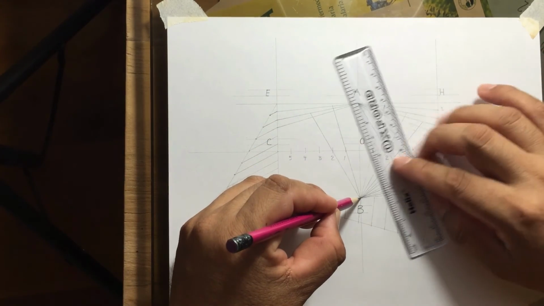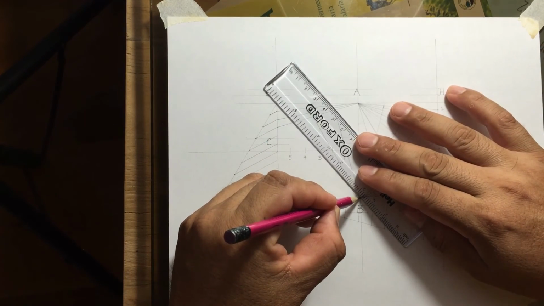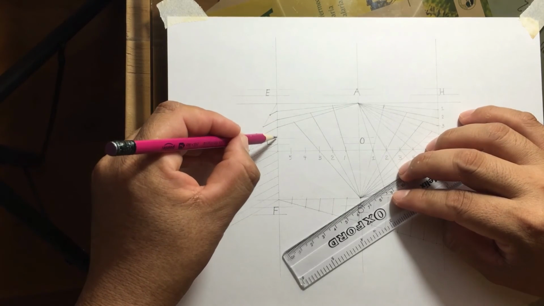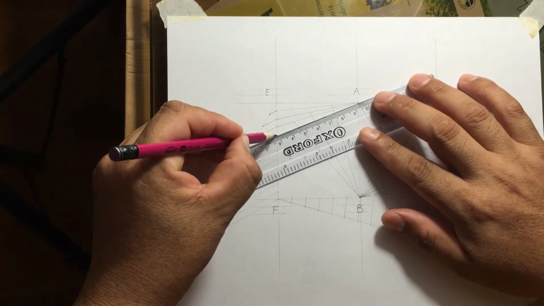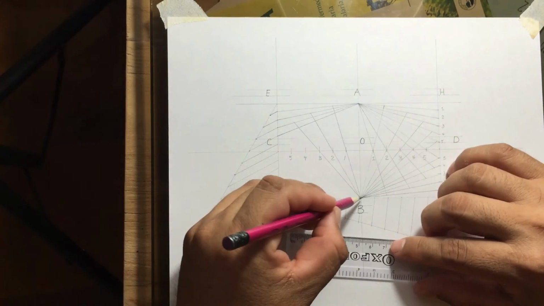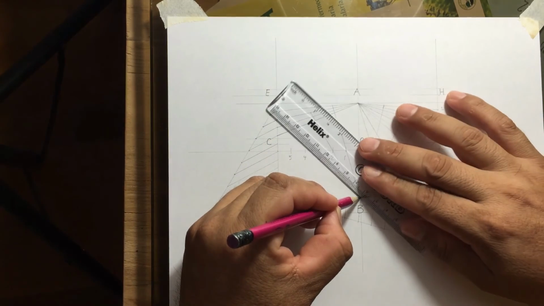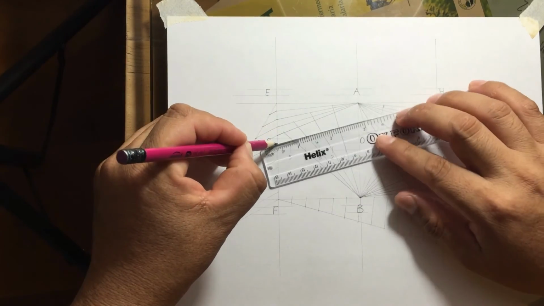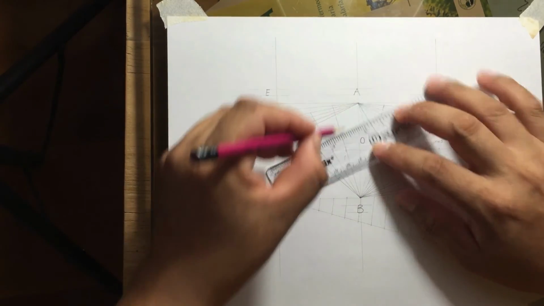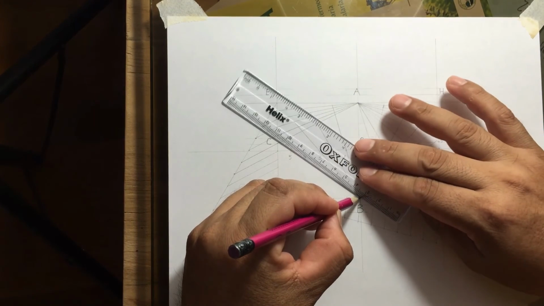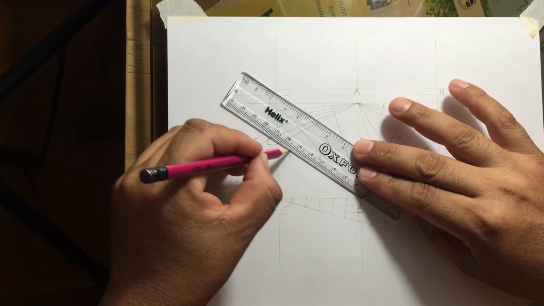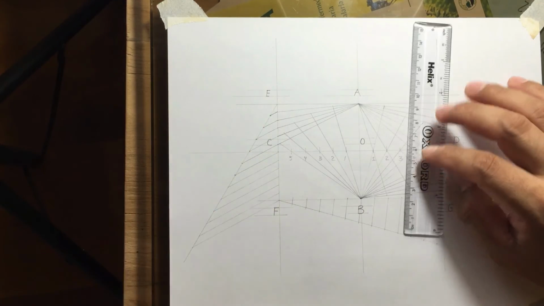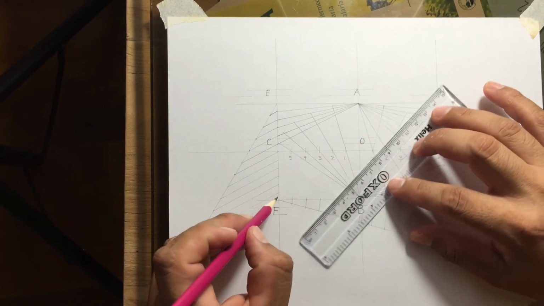So B now to 3. This is 1 to 3. I'm going to 4 and I join to A. Then I do B4. Okay. 5, B5. I do not go beyond that, and then this will be 6. Then I do the other way around.